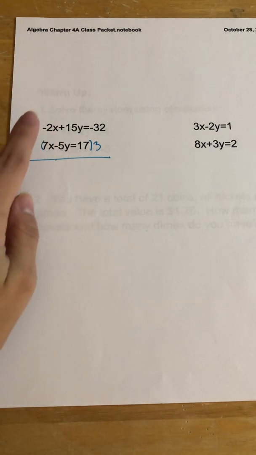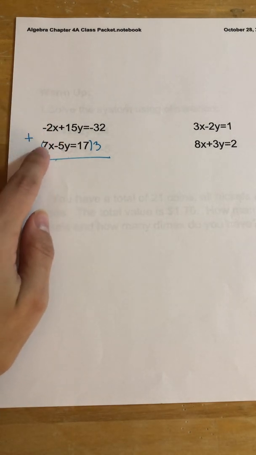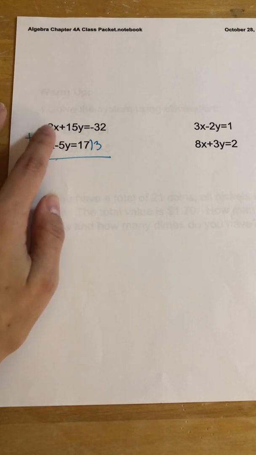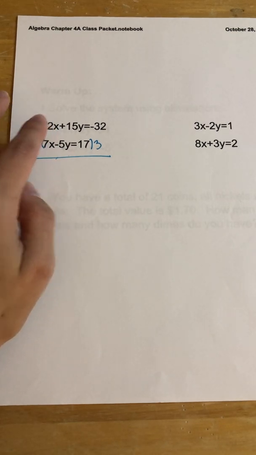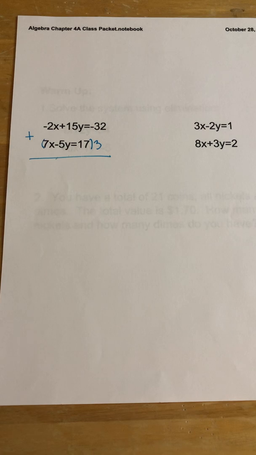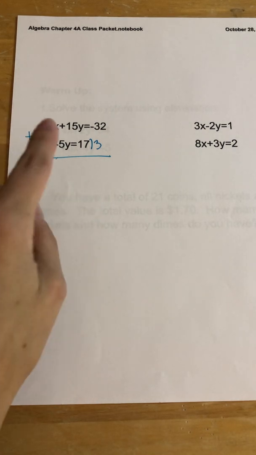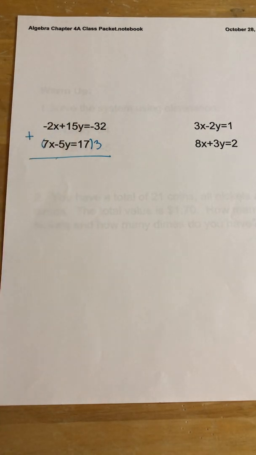If I look at the x's, 2 times nothing will give me 7. So I would have to end up multiplying both equations by a number, and that's just more work. So that's why I chose the y's, because I knew 5 times 3 would give me 15, and the y's would end up being the same number, and they could cancel out.